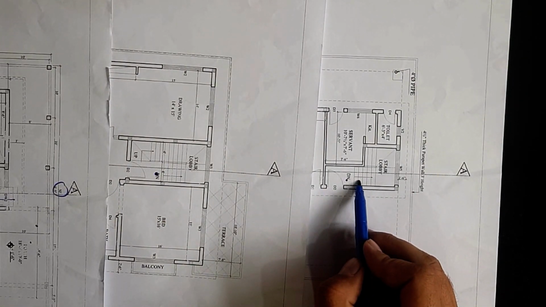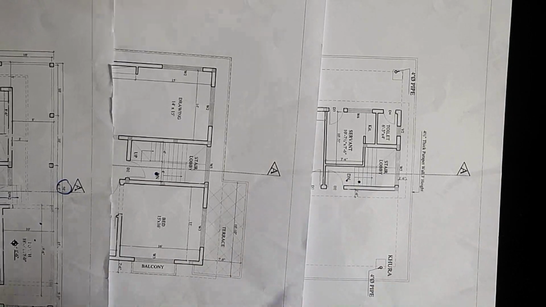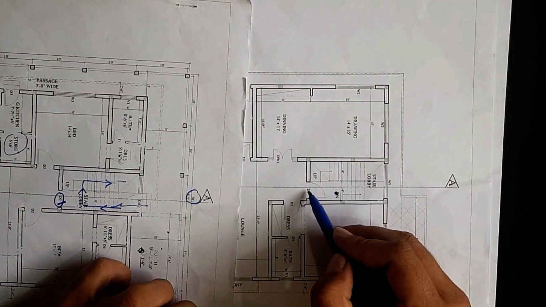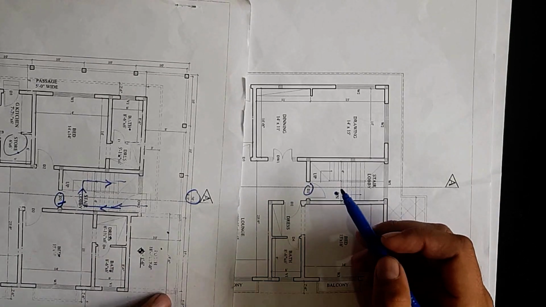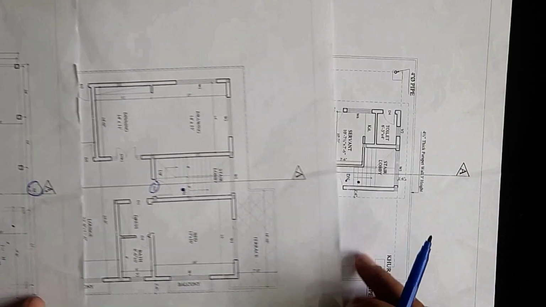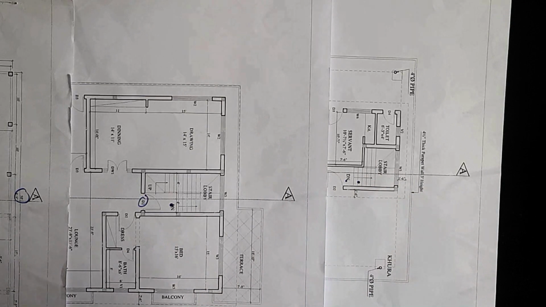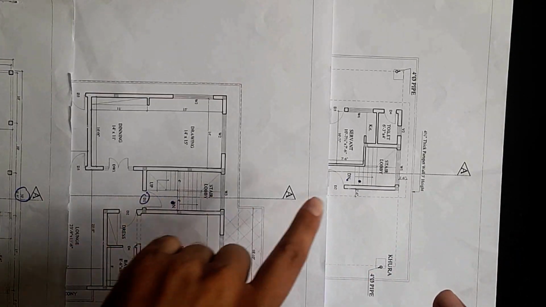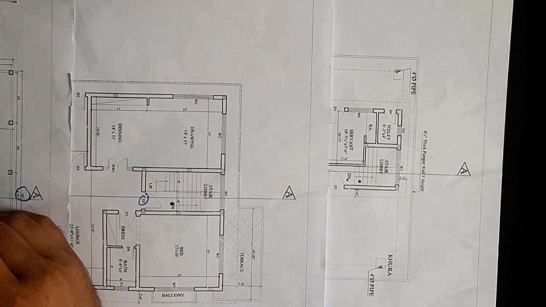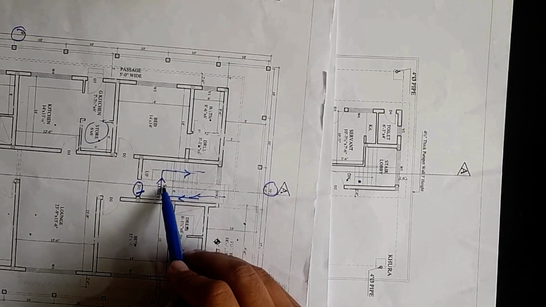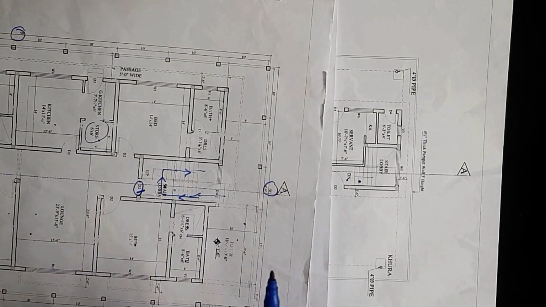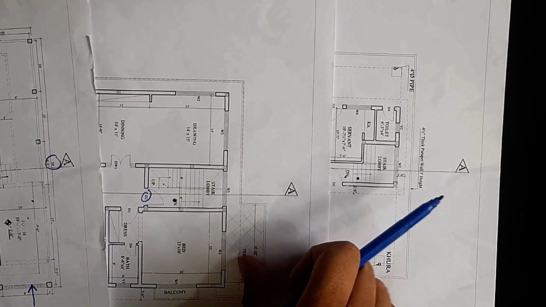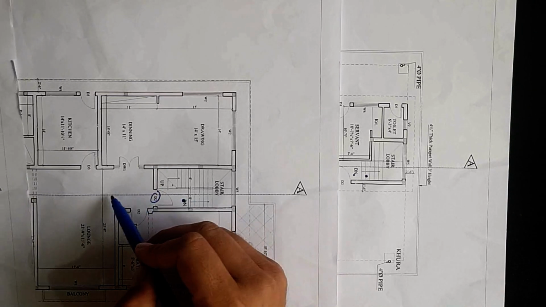Here a door is also used. So this stair is a separate portion for the first floor and the mumty. If the user of the first floor is using this stair, he will just close his door after reaching his house.